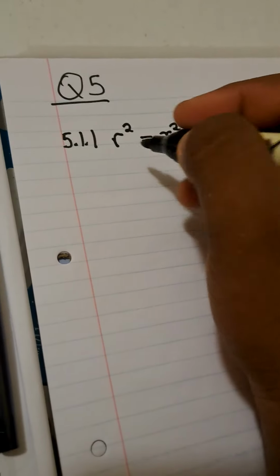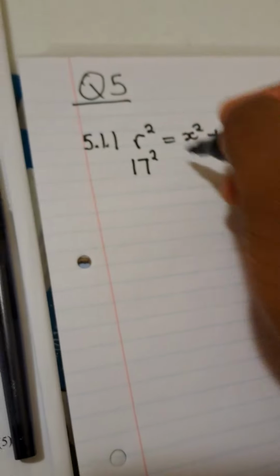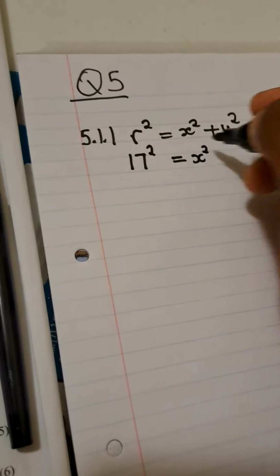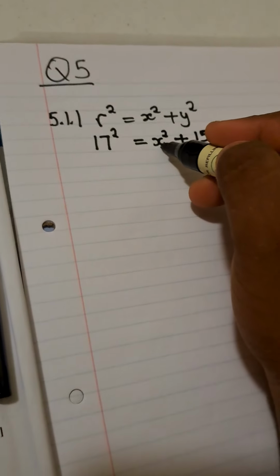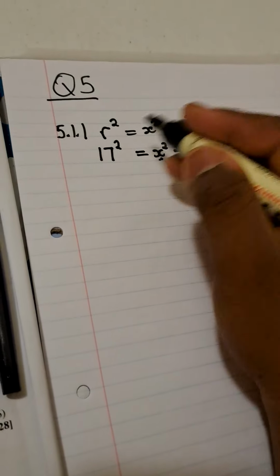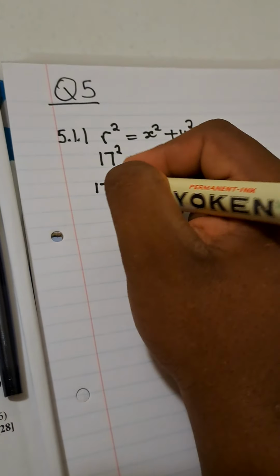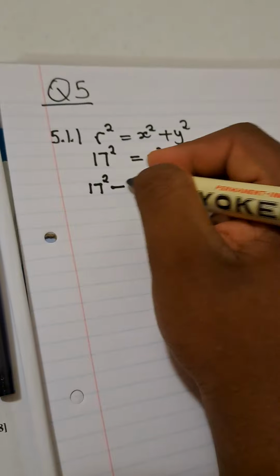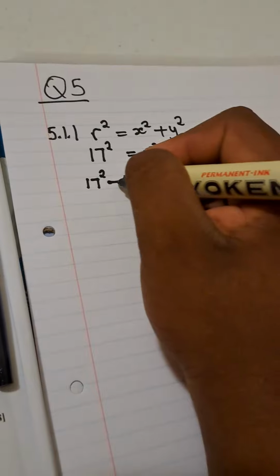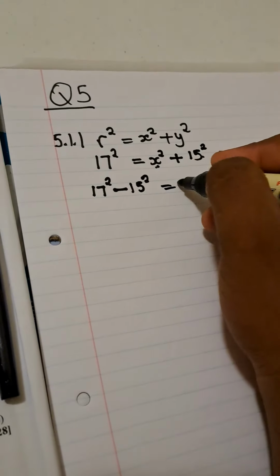Then what is my radius? It is 17. OT is this 17. So 17 squared is equal to x squared, the x that I'm looking for, plus y squared, and my y is 15. Since I want x, I'm gonna make it the subject by taking 15 squared to the other side. It was positive this side, so when it goes to the other side it is minus: 17 squared minus 15 squared is equal to x squared.